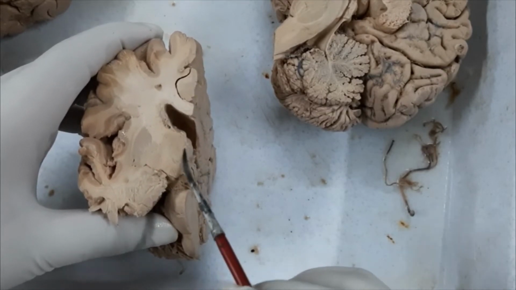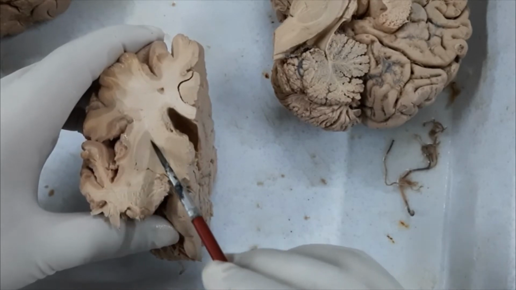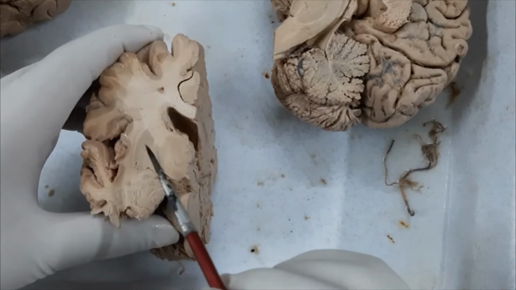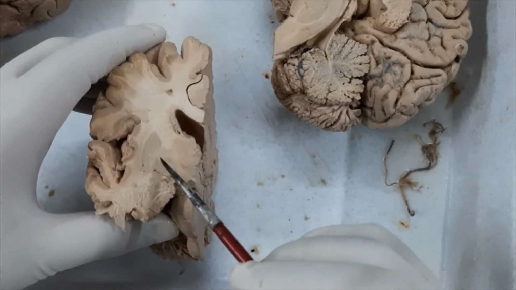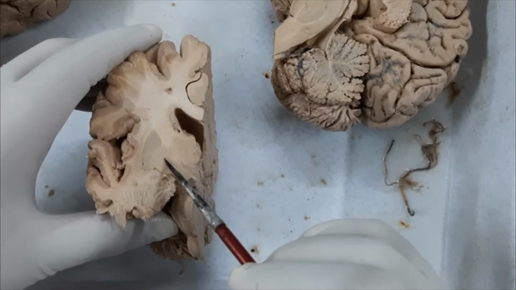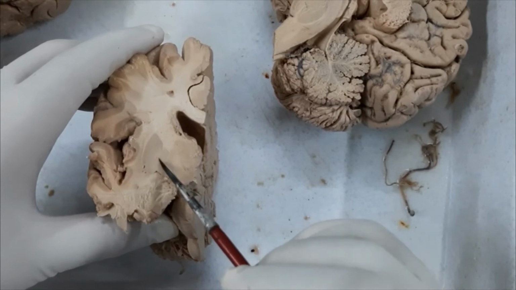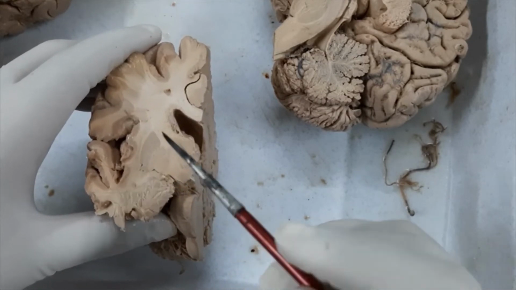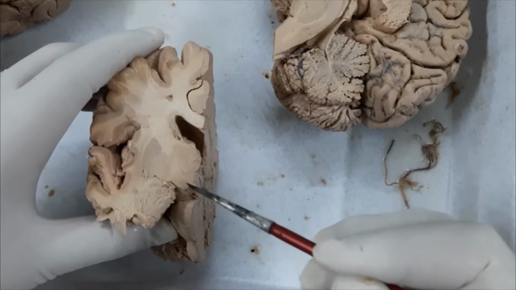Then this gray matter collection, which is lentiform in shape, is the lentiform nucleus, and it has two parts: the globus pallidus and the putamen. We will learn more detail about this lentiform nucleus.